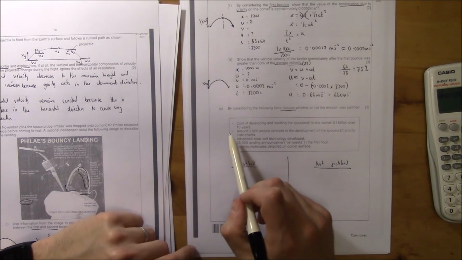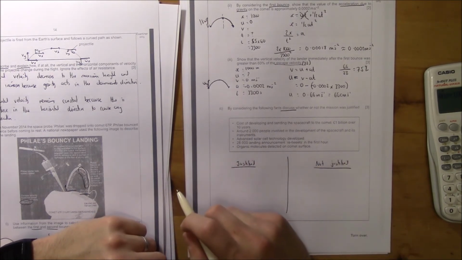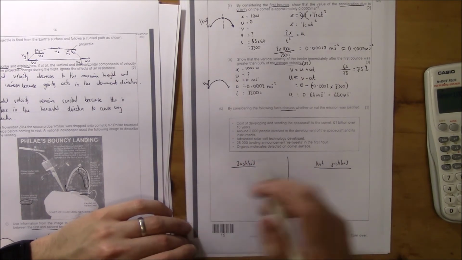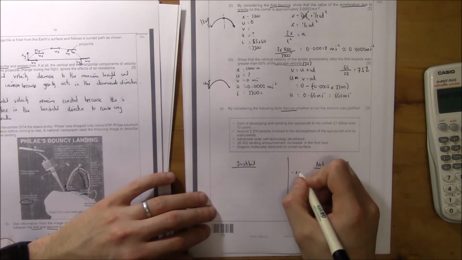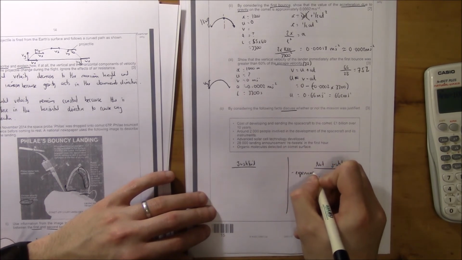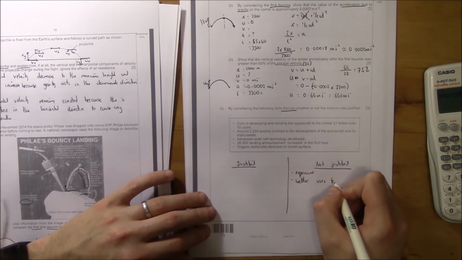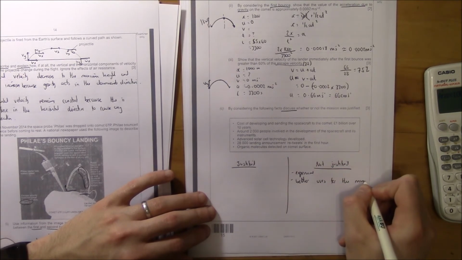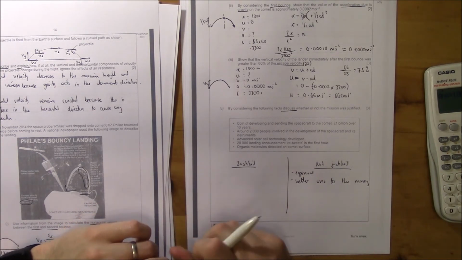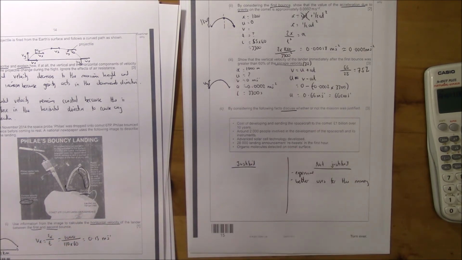So the first one, the cost of it is over a billion pounds. That seems quite expensive, so not justified. You say it's expensive. There are better uses for the money. Okay, so that's an issue there. It's very expensive. Could the money be used for better uses in society?